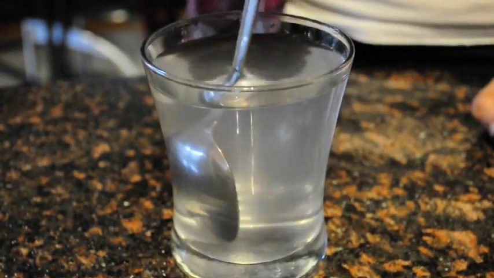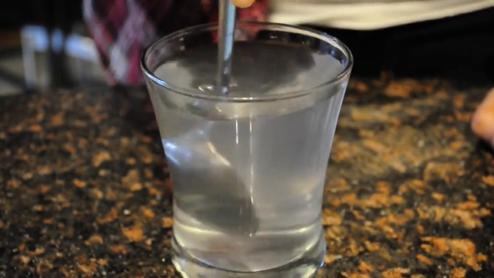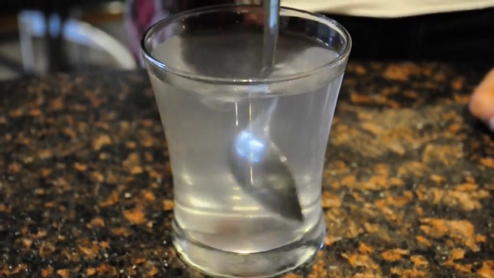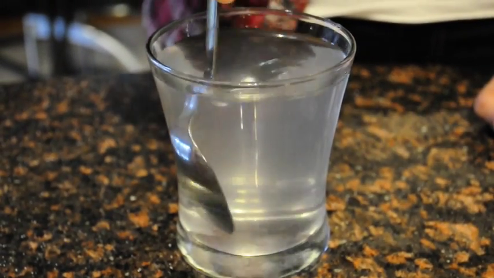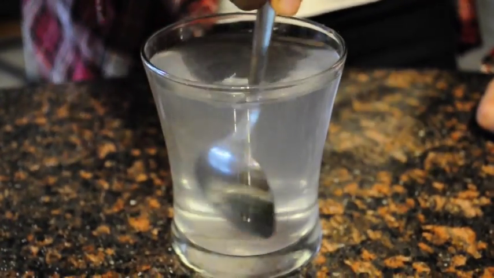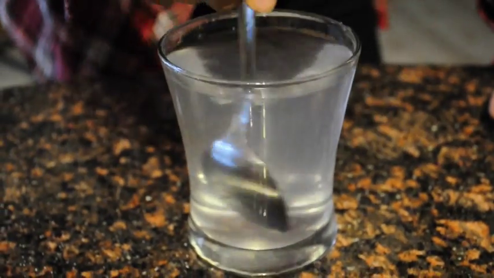Sodium chloride can dissolve into water because a partially positively charged hydrogen attracts to the partially negatively charged chlorine, and the negatively charged oxygen attracts to the partially positive charged sodium. And so the polar water molecules pull the ions out of the crystal.